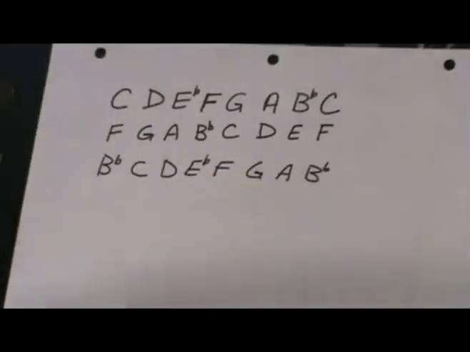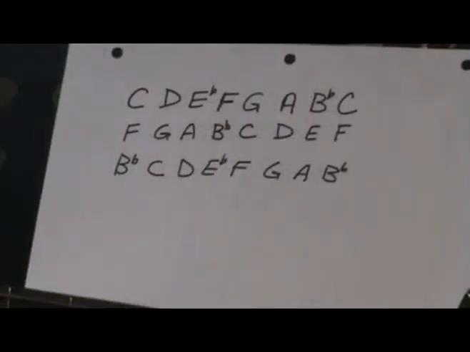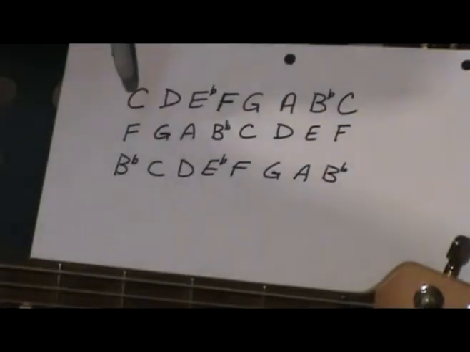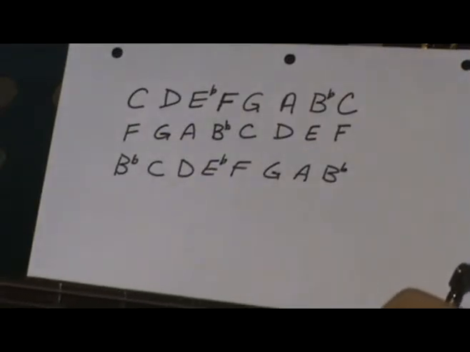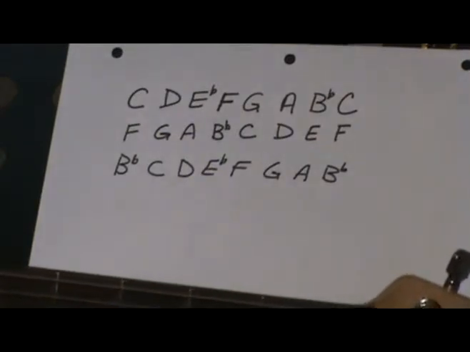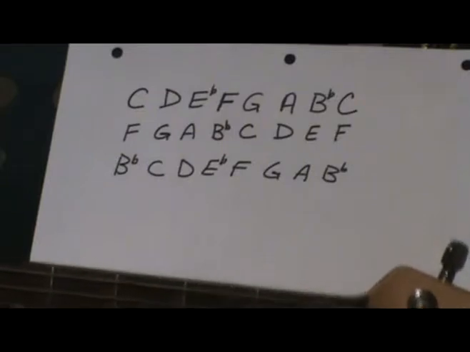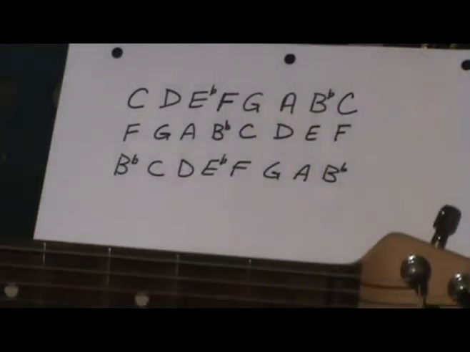Okay, so you may be aware, but in every key, for every note, there is a chord. And the sequence of those chords is major, minor, minor, major, major, minor, diminished, and major.